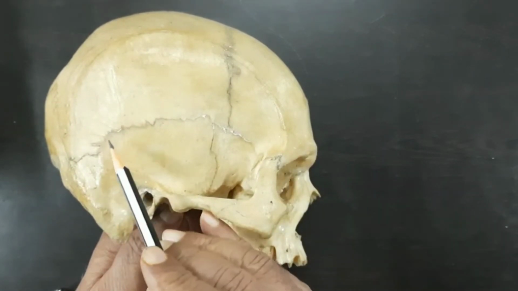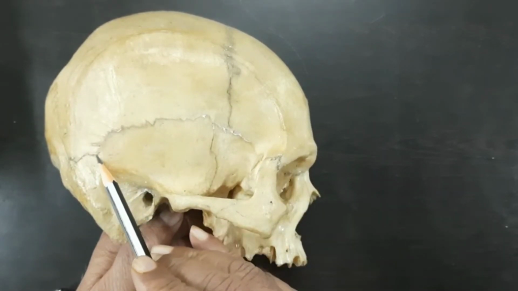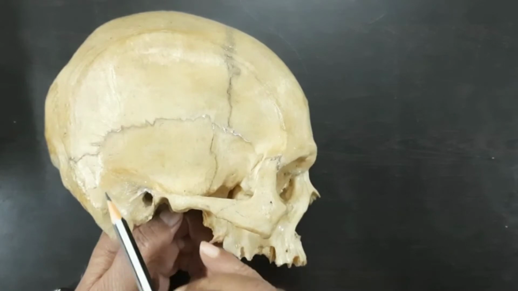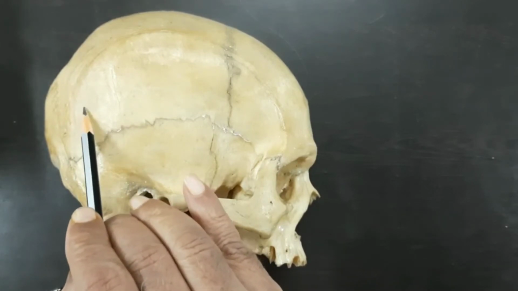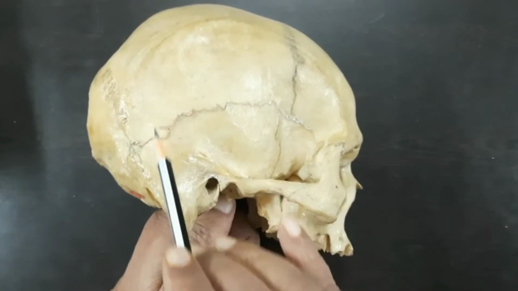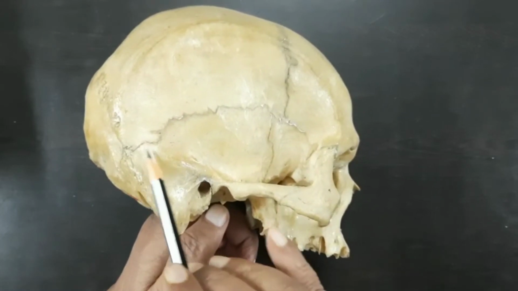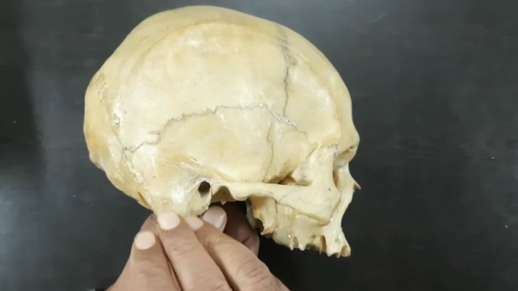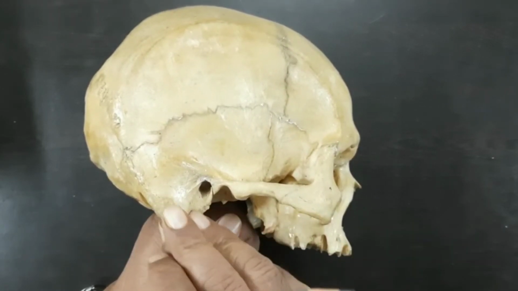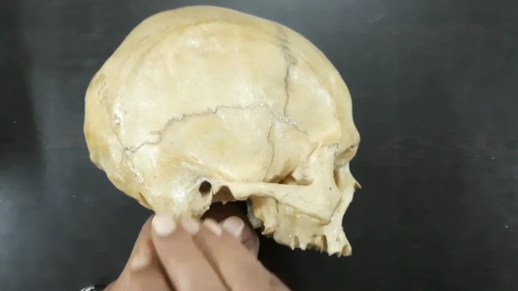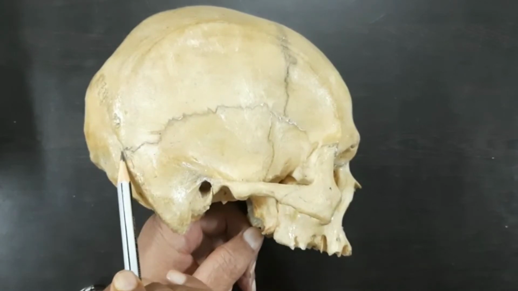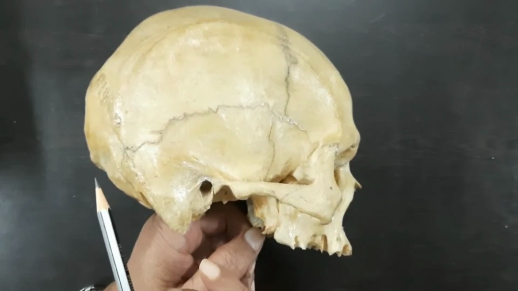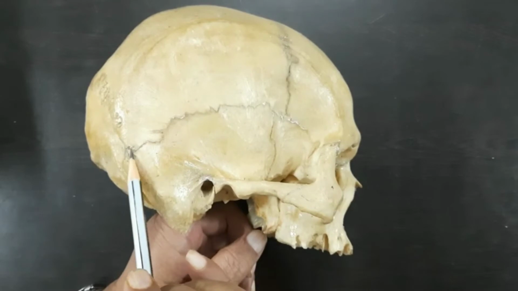Now, if you prolong this parieto-squamous suture, here it is lying between the parietal bone posteriorly and the mastoid part of the temporal bone. This is the mastoid, a projection coming here. This is the mastoid part of the temporal. So the suture here is called the parieto-mastoid.